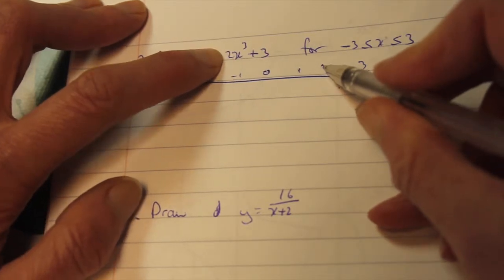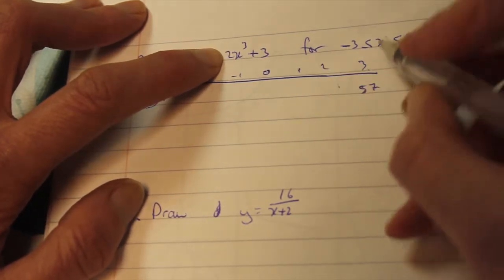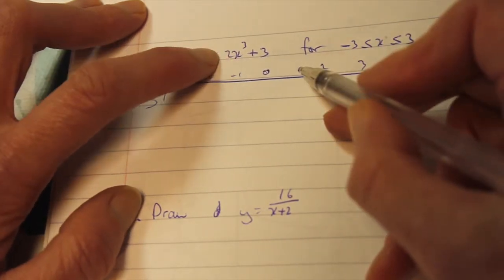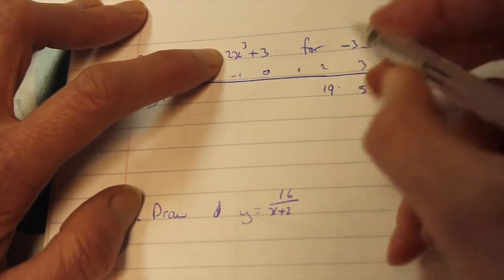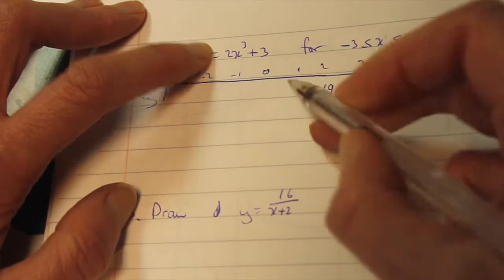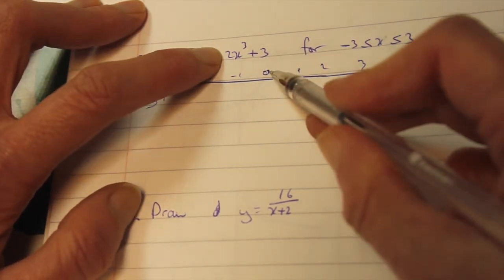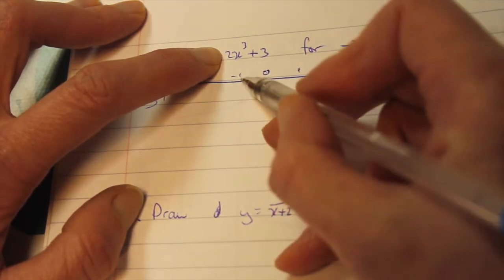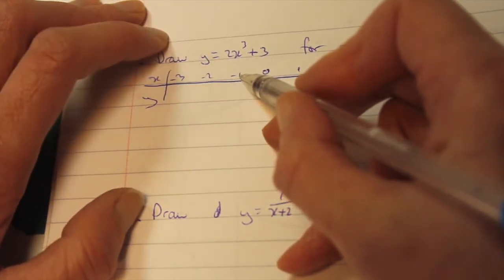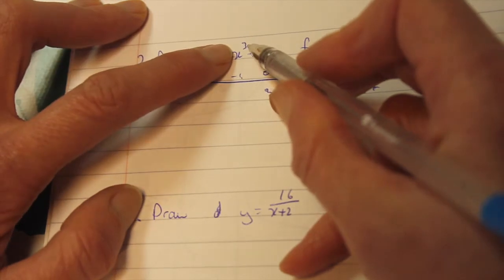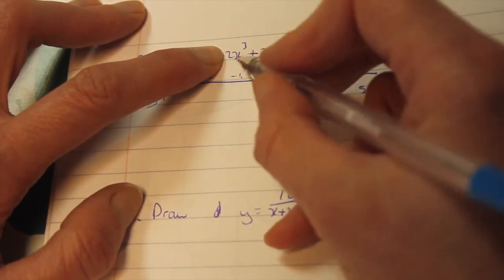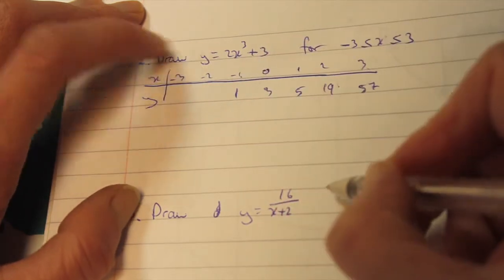Now putting in 2. 2 cubed is 8. 8 times 2 is 16. 16 add 3 is 19. Put in 1. 1 cubed is 1. 2 times 1 is 2. Add 3, 5. Put in 0. 0 cubed is 0. 2 times 0 is 0. Add 3. Now be careful with your minus 1. Minus 1 cubed is minus 1. Minus 1 times 2 is minus 2. And then minus 2 plus 3 is 1.